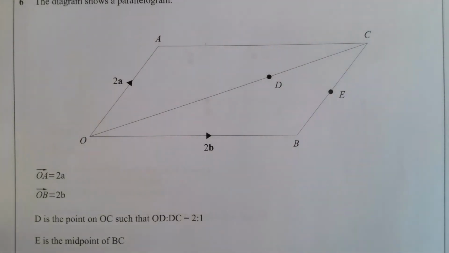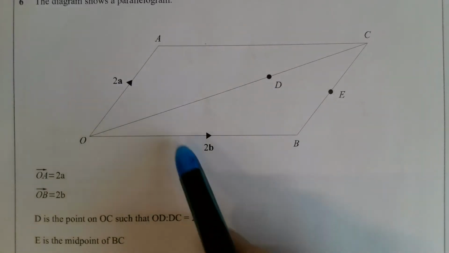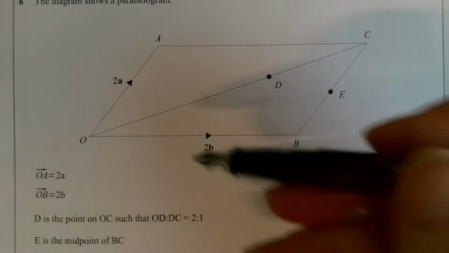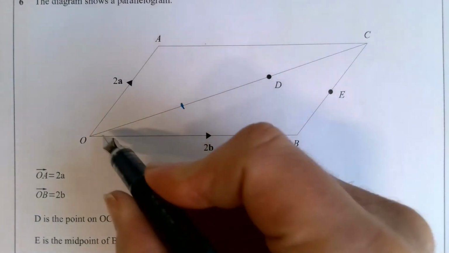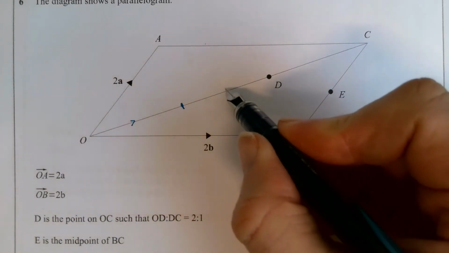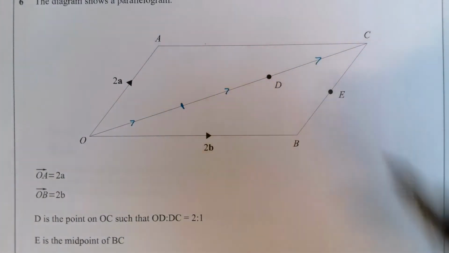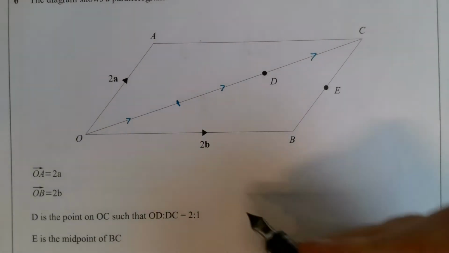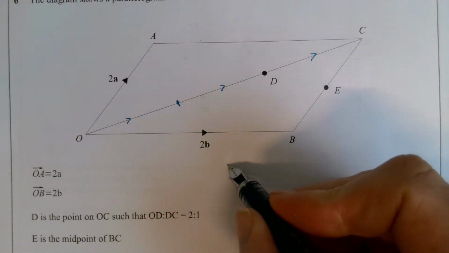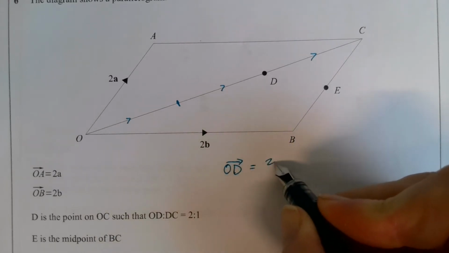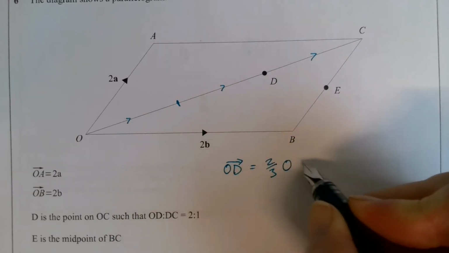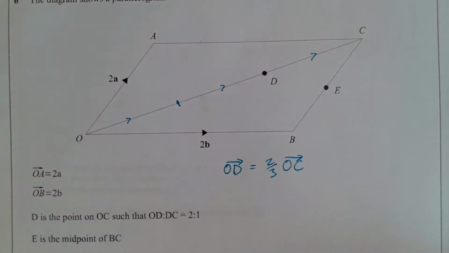Okay, so parallelogram. Jot it down, pause the video, and do what you can. Right, so D is on the point OC such that OD to DC is 2 to 1. So I'm just going to put a little mark there, to show myself that that is 2/3. So we can say, before anything else has happened, that OD is 2/3 of OC. And that might come in later, I'm not sure.